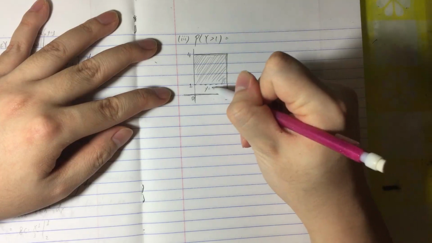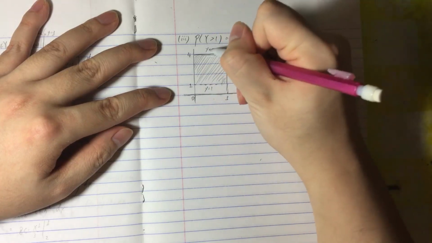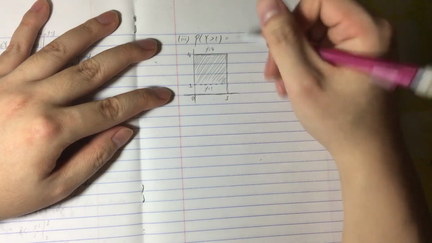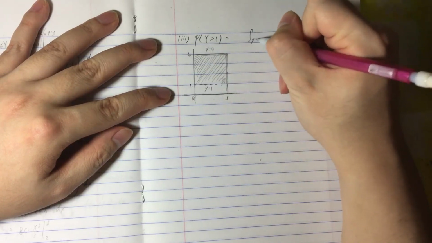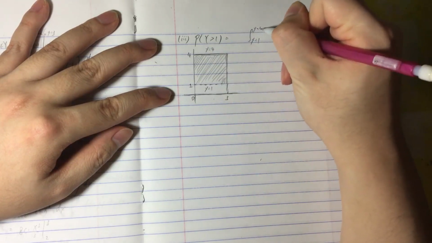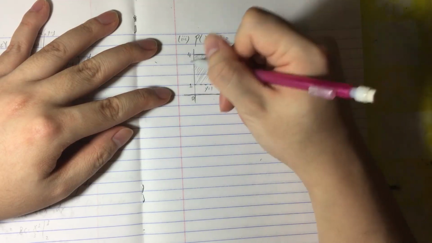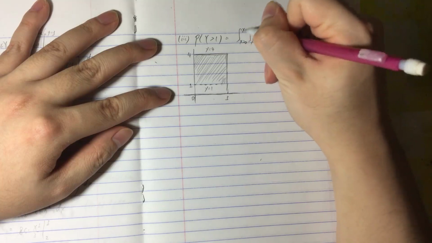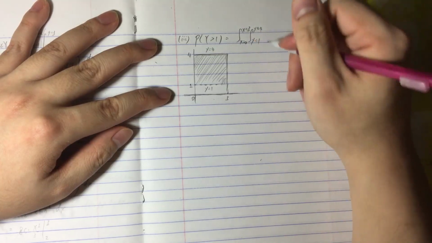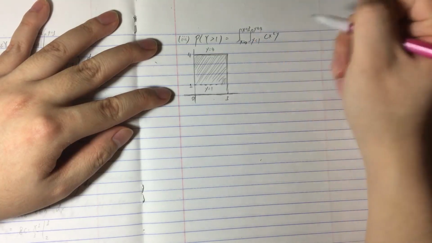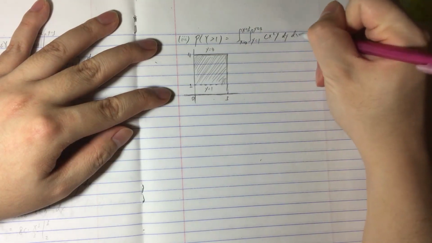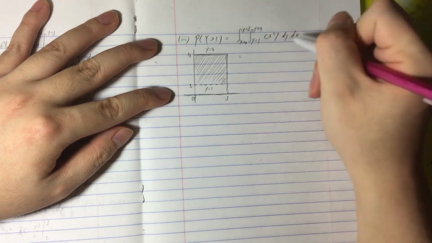The lower curve is y equal to 1. The upper curve is y equal to 4. So I can integrate from bottom to top. Over this region, x is from 0 to 3. And the joint PDF is cx squared y, dy dx. Let's solve the inner integral first.